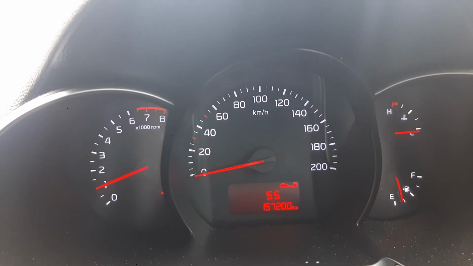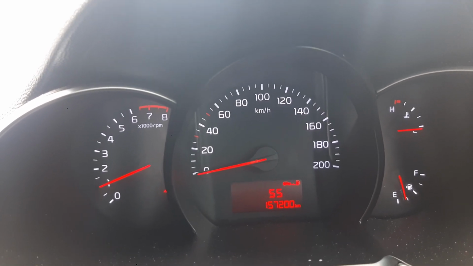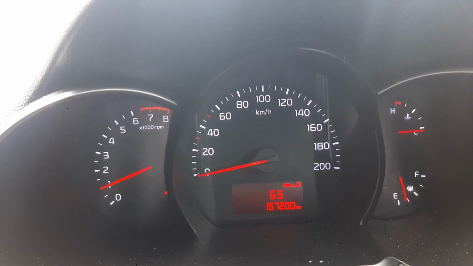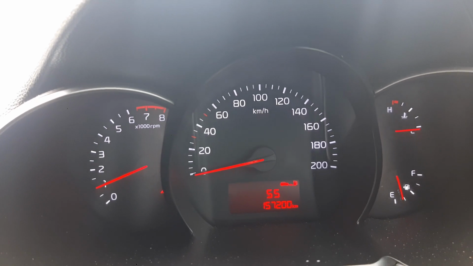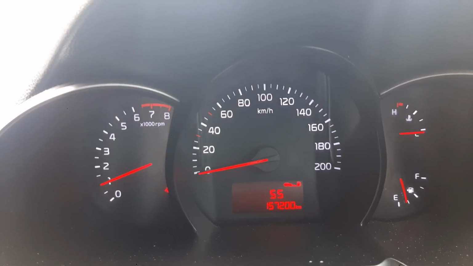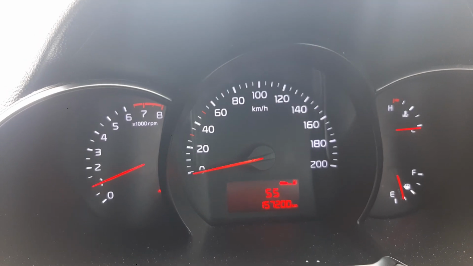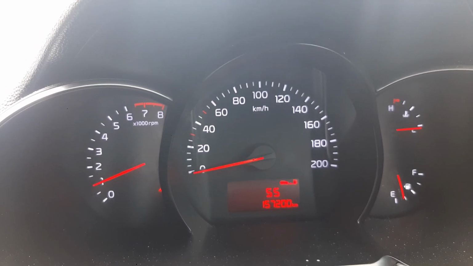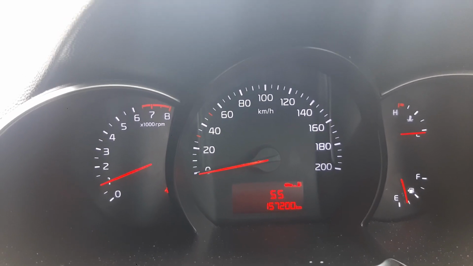It says 55 kilometers left, and usually the reserve light will come on when I've got about 30 kilometers left, which then gives you maybe another 60 kilometers or so. So it's quite important that you understand how to use this as a guide so that you know when you should fill up, how to budget for your trip and so on, and how much fuel you're using.